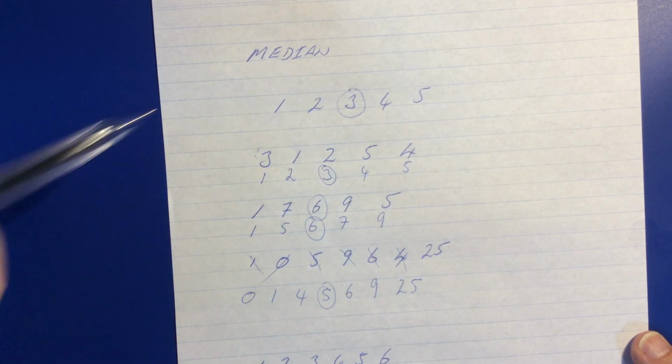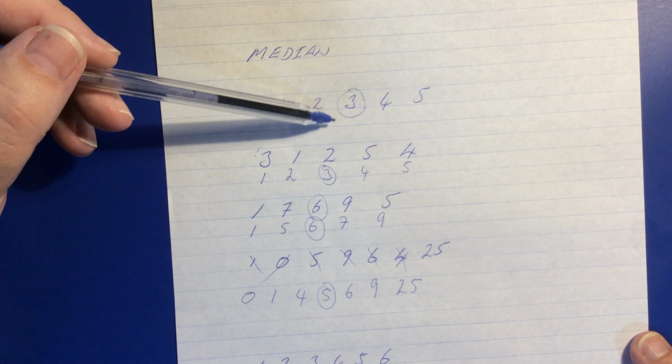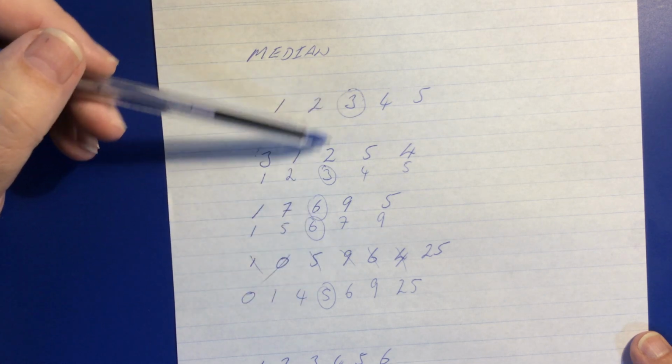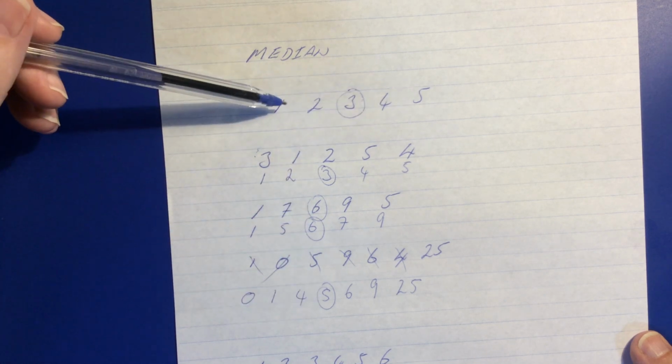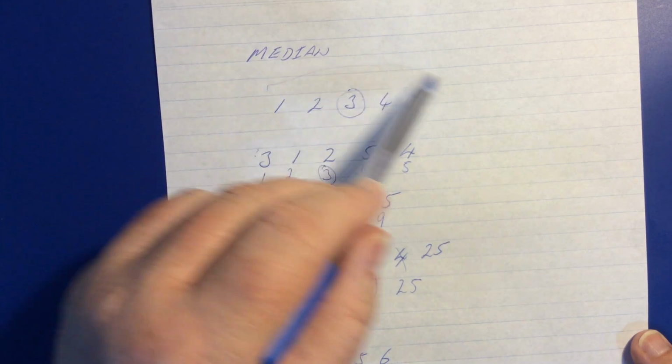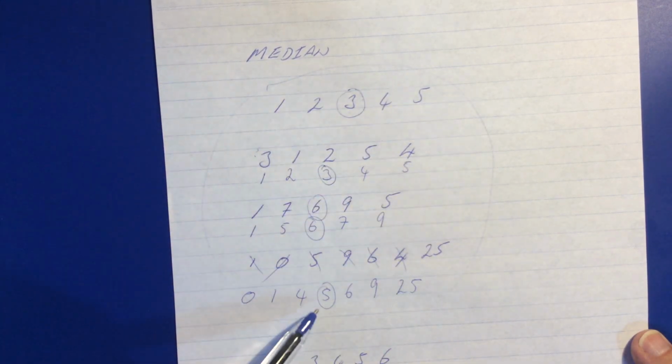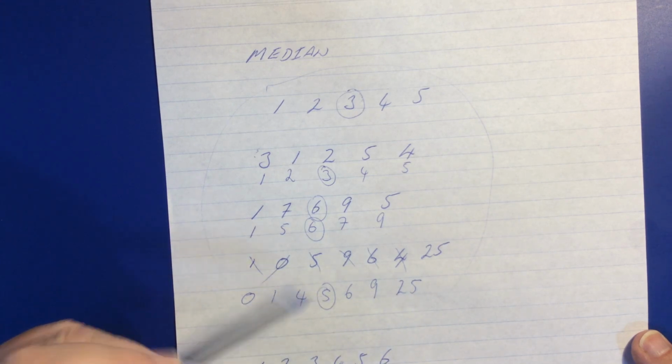Okay, so hopefully this is fairly straightforward. You put the numbers in order and you find the number in the middle. Now, something that all of these collections of numbers have in common is that there's an odd number of numbers, so it's very easy to find the middle number.